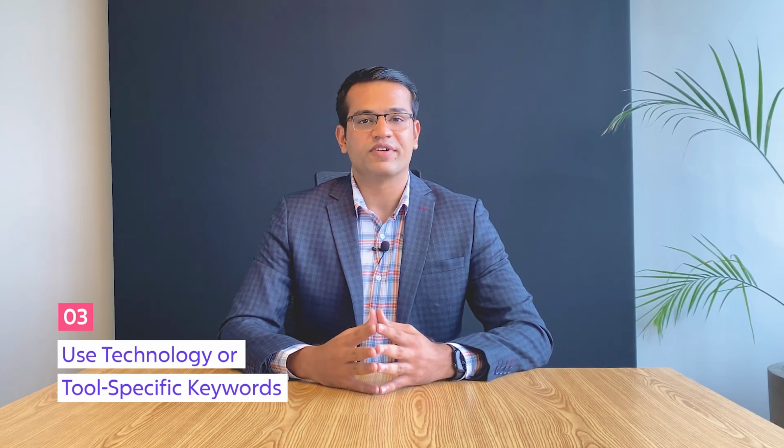Number 3, use technology or tool specific keywords. So you can always use tools and technologies in your keywords as well. For example, Ruby on Rails full stack web application development, or Ruby on Rails full stack development, or Salesforce automation expert.